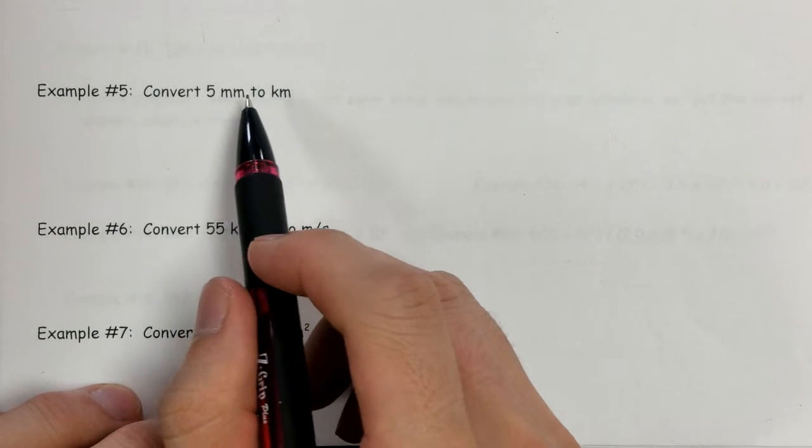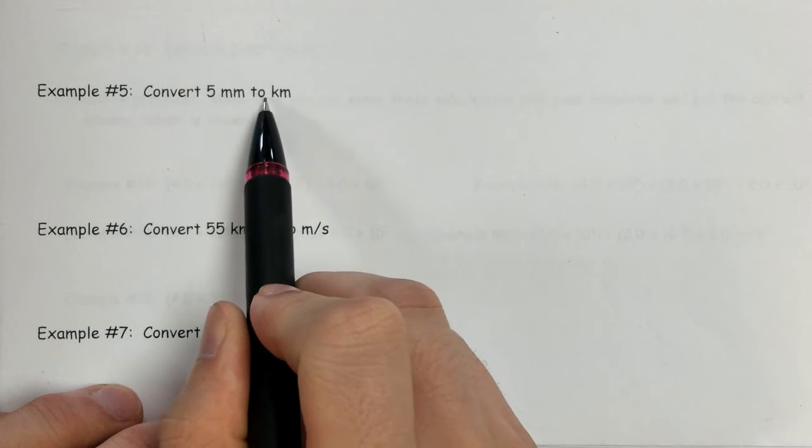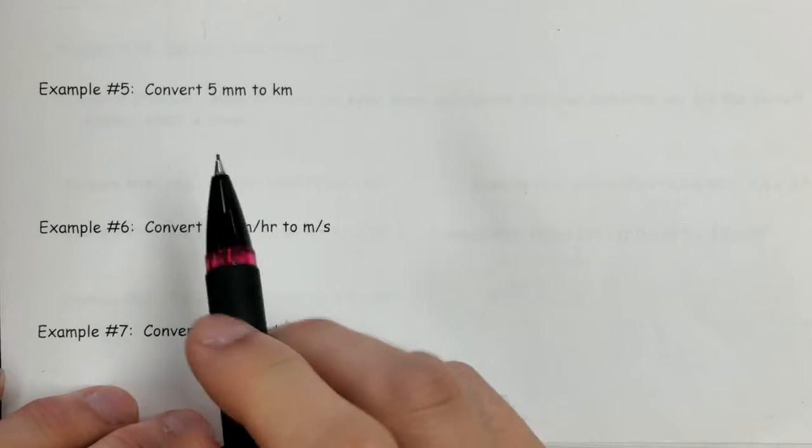Okay, so for today's video, we're going to convert 5 millimeters to kilometers. In this scenario, we have to convert it twice. Okay, we have to go from millimeters to meters, and then meters to kilometers. Let me show you what I mean.